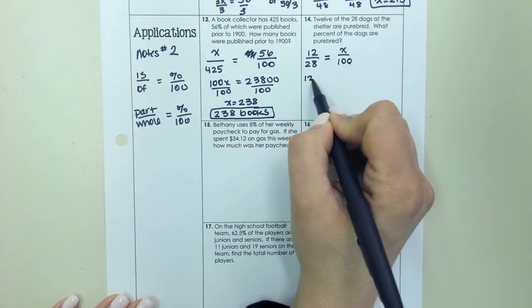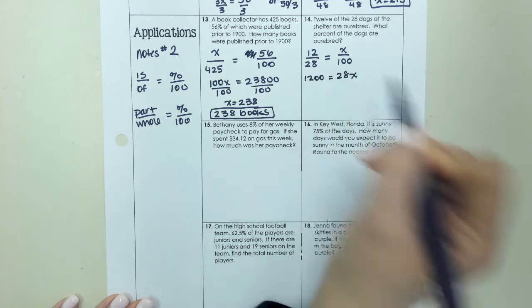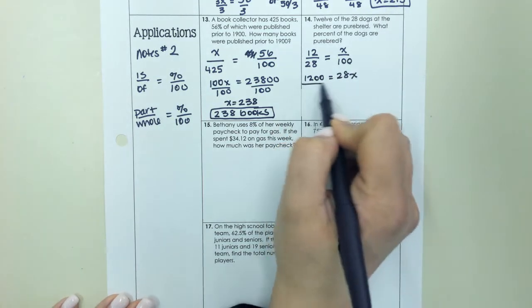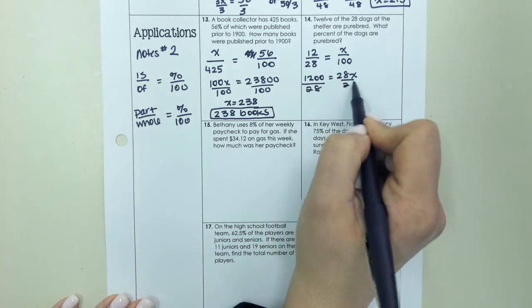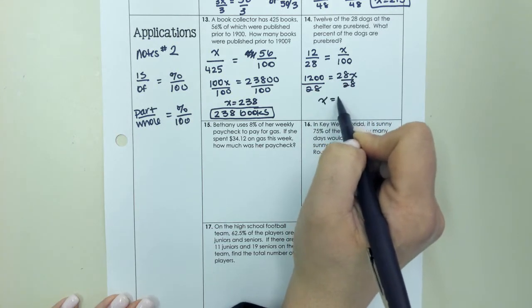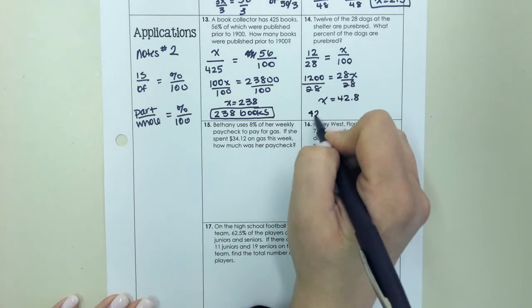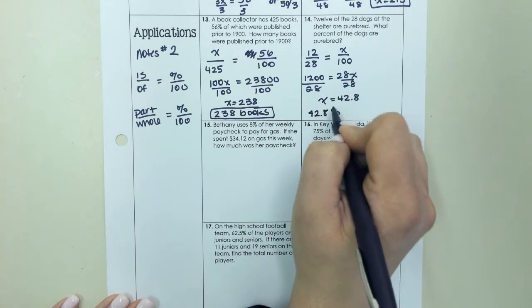And if we cross multiply, we get 12 times 100 is 1200 equals 28x. And if I divide by 28 on both sides, I get x equals 42.8. And I'm going to actually answer the question and say 42.8% with the correct label.